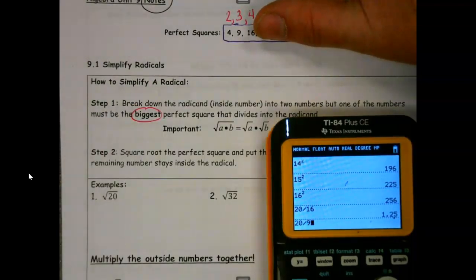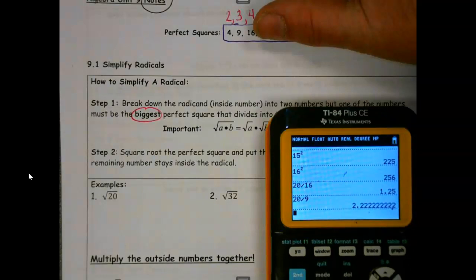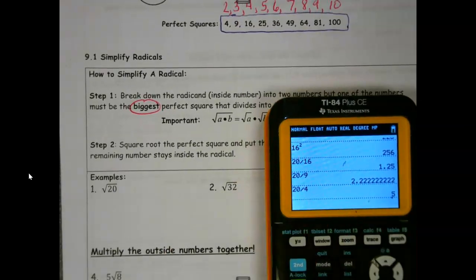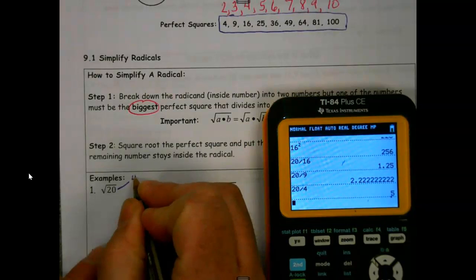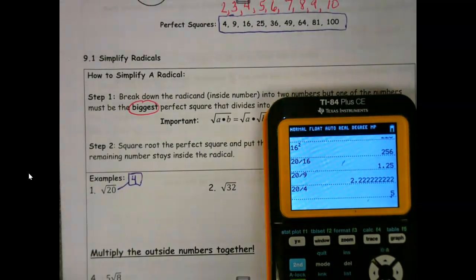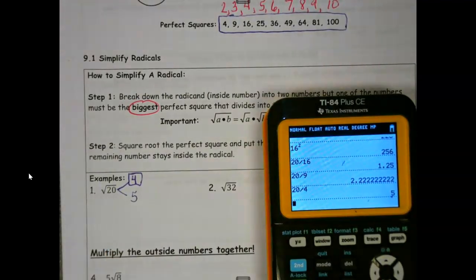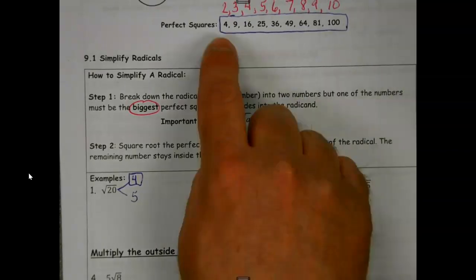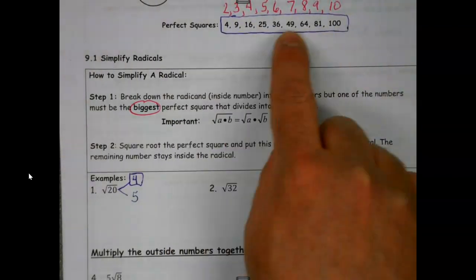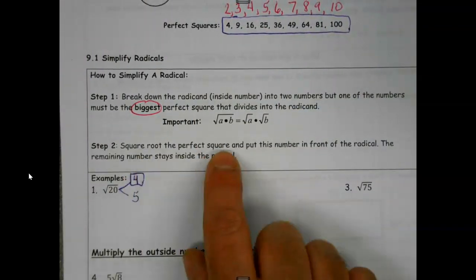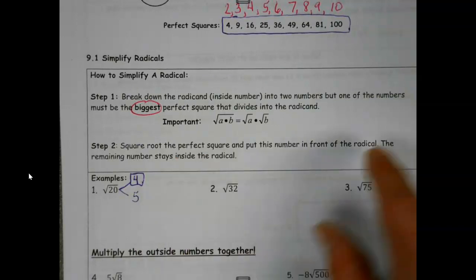So if you're trying them and you get a decimal, we keep going until we find one that's not. So 4. I'm going to use my purple because that's the one that's going to break down here. Okay, so 4 and 5. That's my first job. So we're just using the numbers in the purple box to divide in. Next, square root the perfect square and put this number in front of the radical.